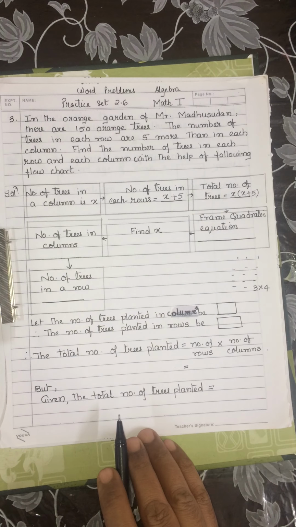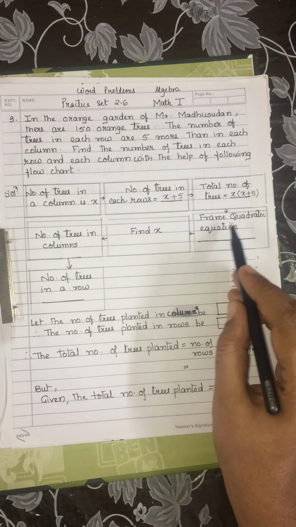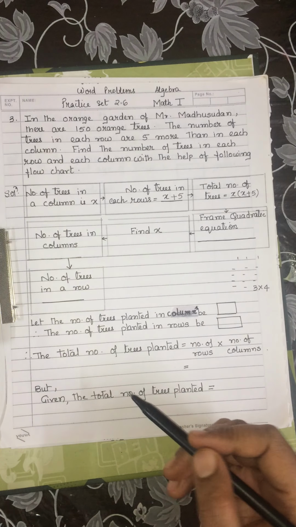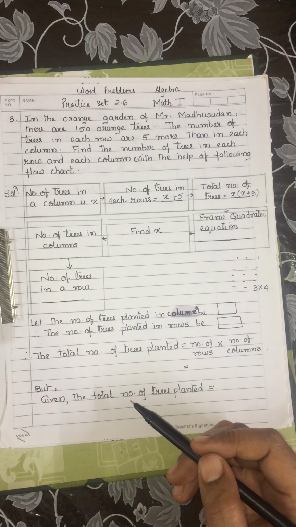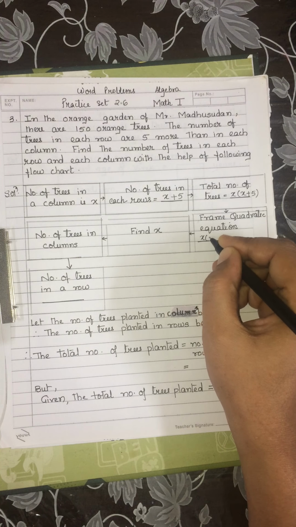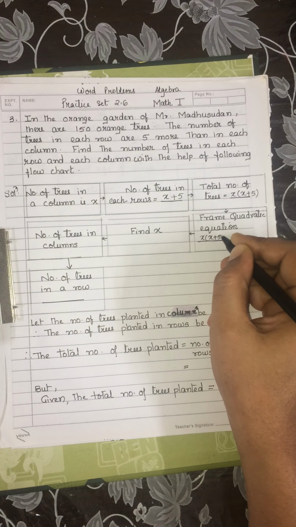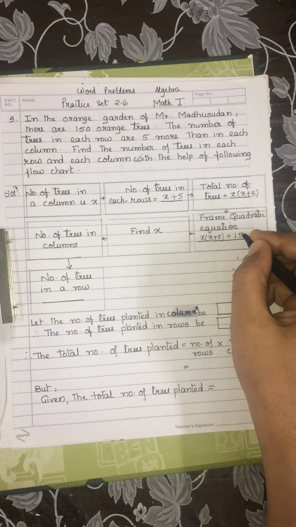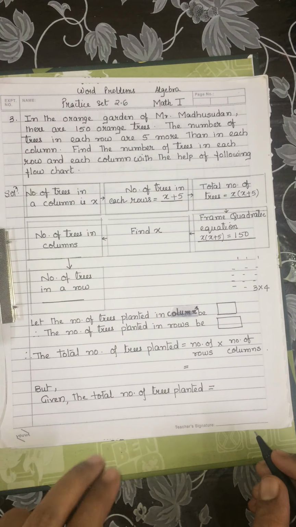In a similar manner, when you multiply each column and each row, you will get the total number of trees in the garden. Now let us frame a quadratic equation as per the given condition. The total number of trees is x into x plus 5, but it is given to us as 150. So we have to find x.